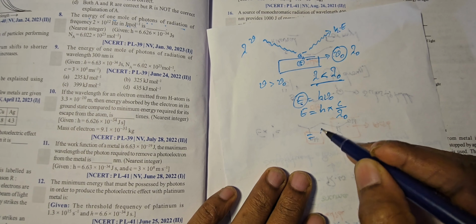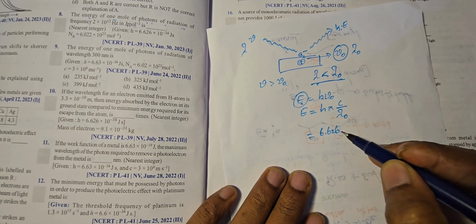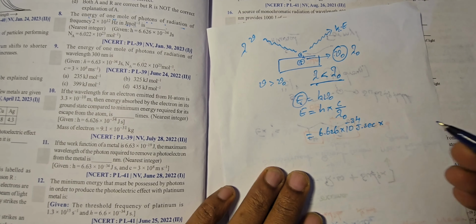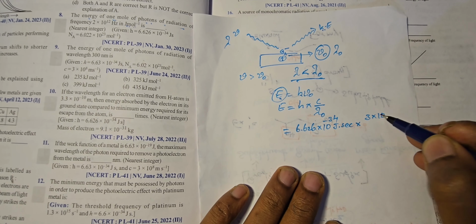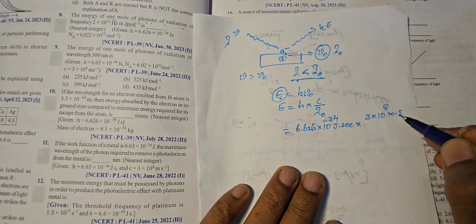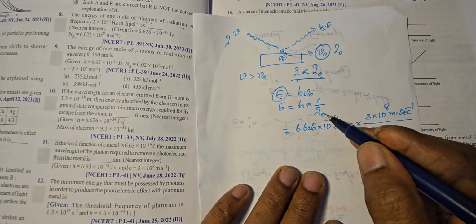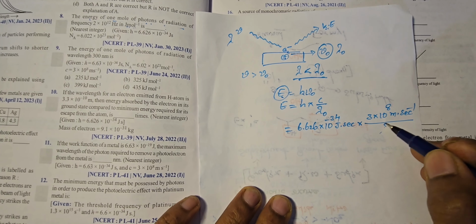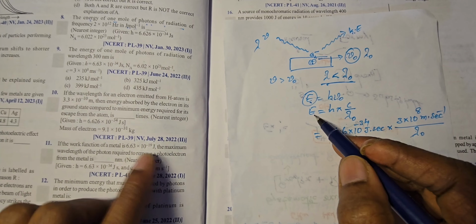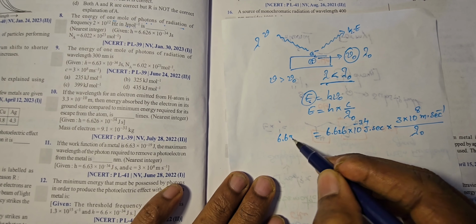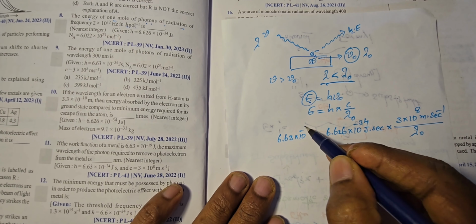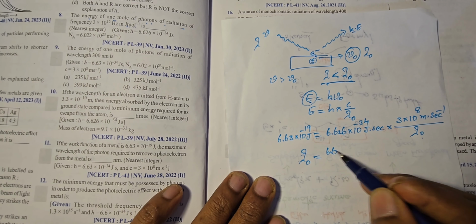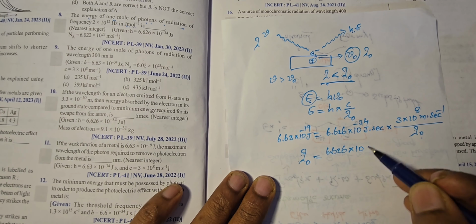h value is 6.626 into 10 power minus 34 joule seconds. Velocity of light is 3 into 10 power 8 meters per second, that is second inverse, by lambda naught. What is asked? Lambda naught. E value is given, that is 6.63 into 10 power minus 19 joules. So lambda naught is equal to 6.626 into 10 power minus 34 into 3 into 10 power 8 by 6.63 into 10 power minus 19.